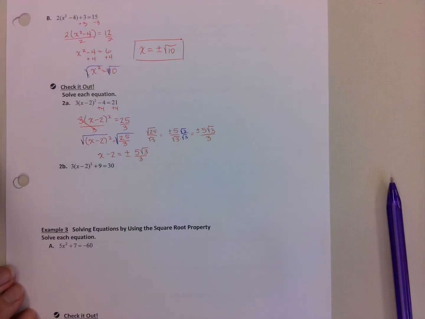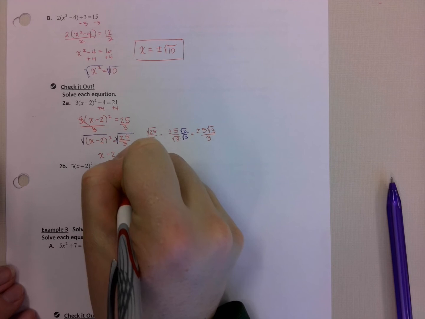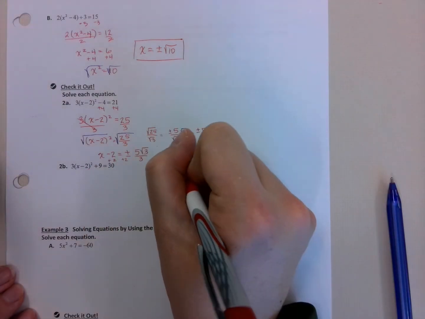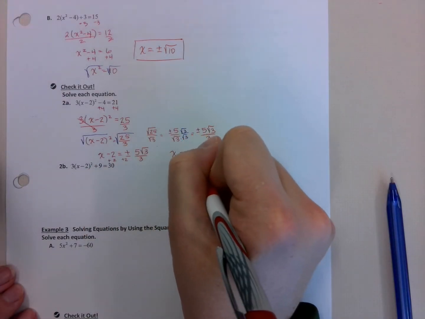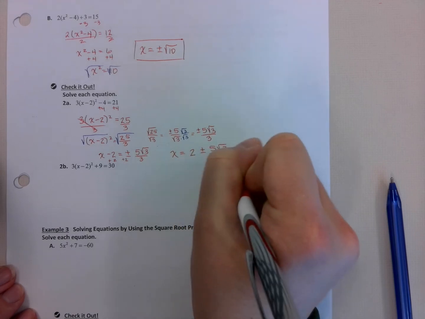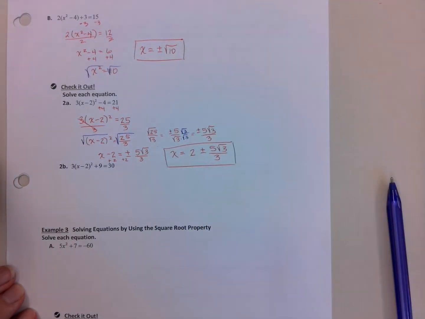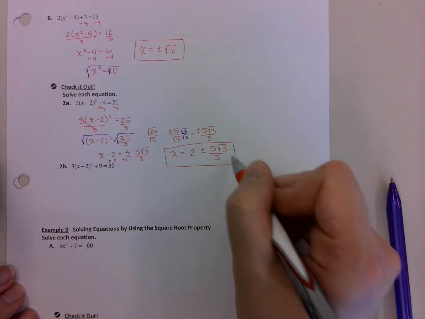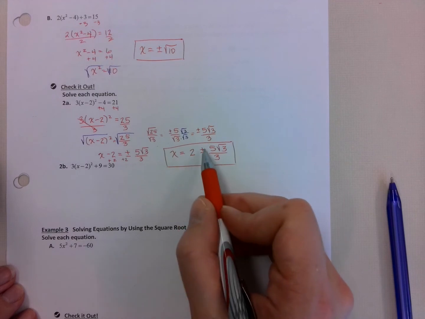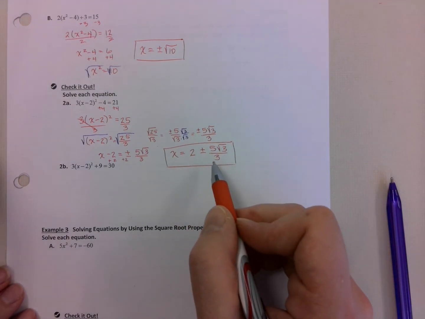Okay, so I'm not done yet. I have one more step. I need to add the 2. And I prefer to put it out front, so my answer will look like this. Positive 2 plus or minus 5 square root of 3 all over 3. It takes a little getting used to, but you could put the plus 2 out here. I like it out front. The plus or minus is on the square root piece. This is our exact answer.